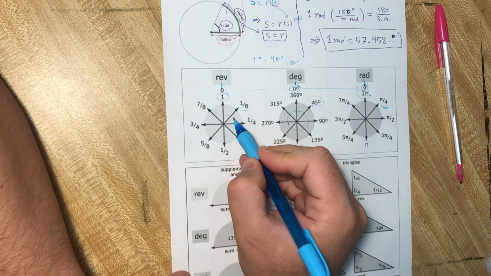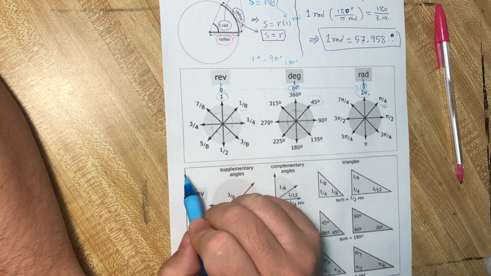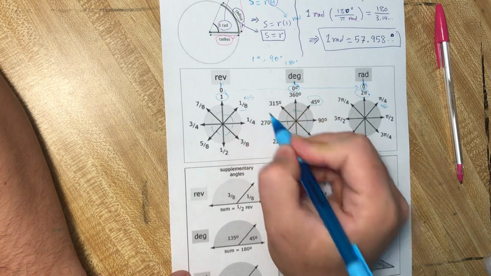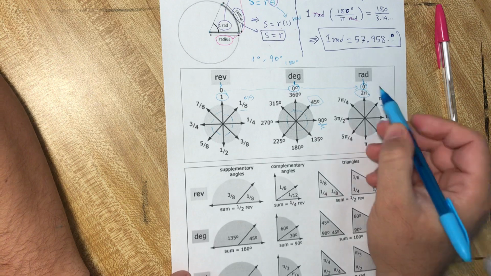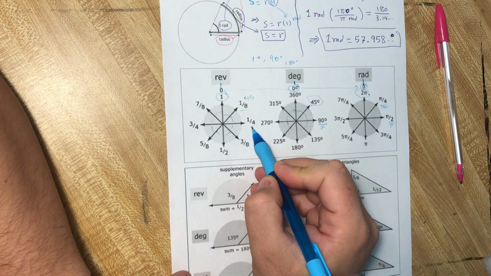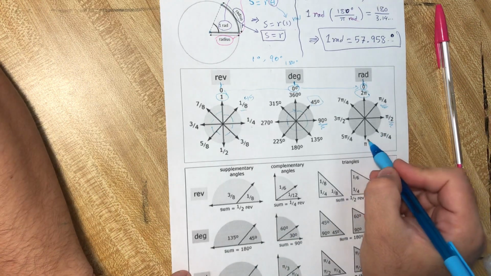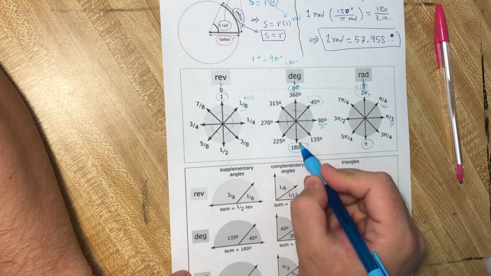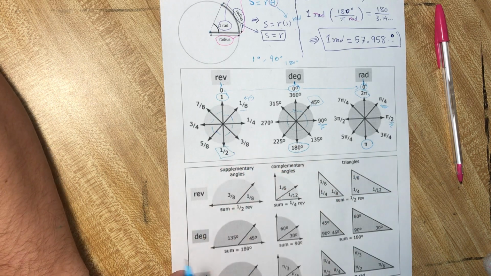Look, 1, 2, 3, 4, 5, 6, 7, 8. 90 degrees is equal to pi over 2 in radians and 1/4 revolution, and so on. Pi is equal to 180 degrees, and it is half a revolution.